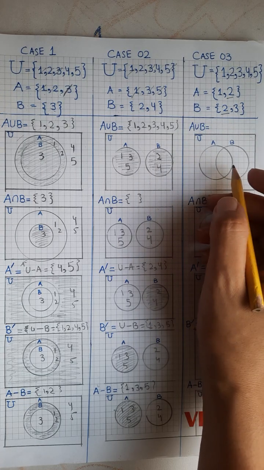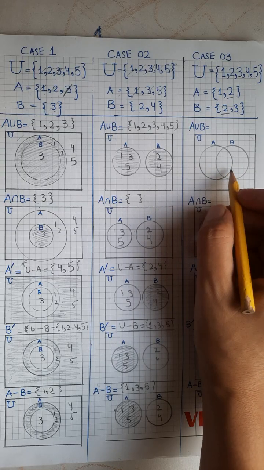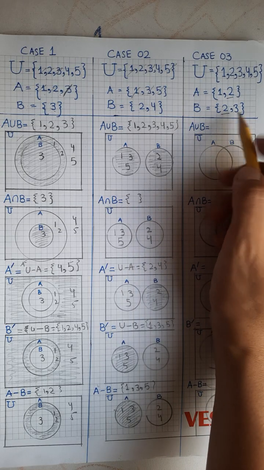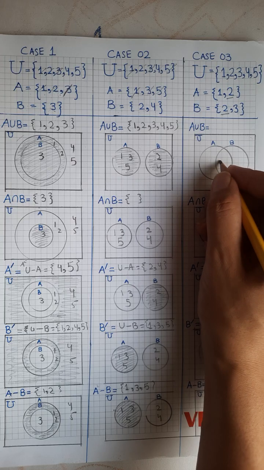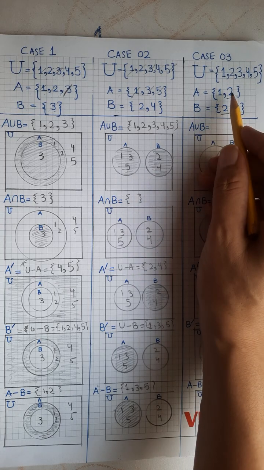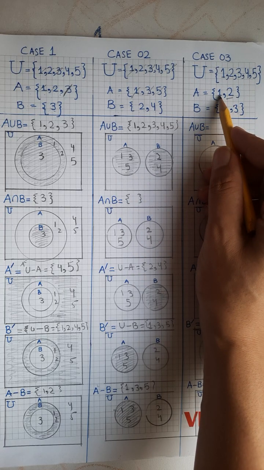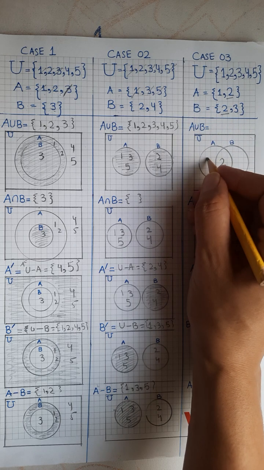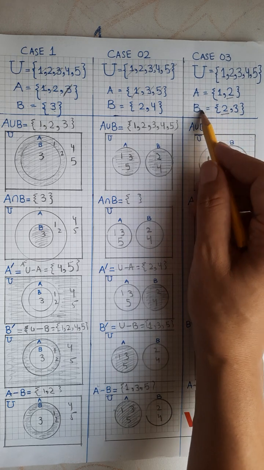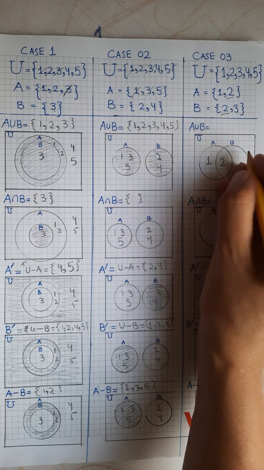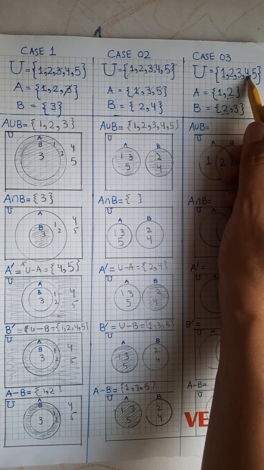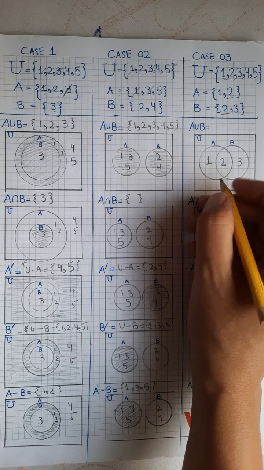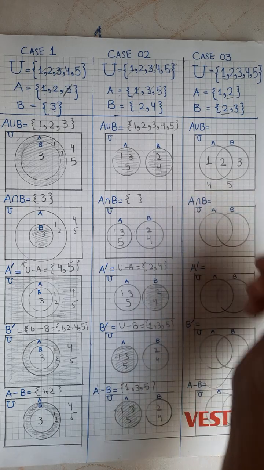First, let's write the elements in the Venn diagram. In this case we have 2 as common, so this is the common area where we write all the common elements. So I will write 2 here. As I have written 2, we are left with 1 in set A, so I will write 1 here. Now in case of B we are left with 3, so I will write 3 here. Now we have written 1, 2, 3 and we are left with 4 and 5, so I will write 4 and 5 outside.